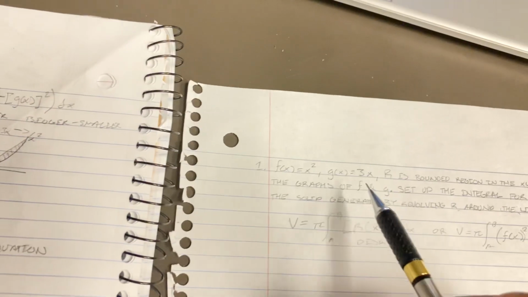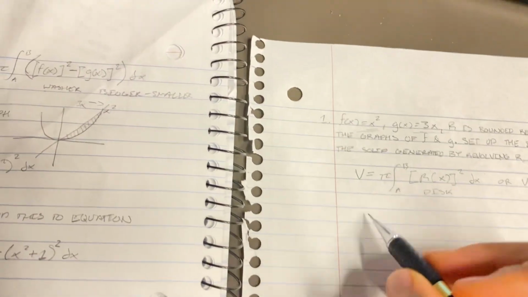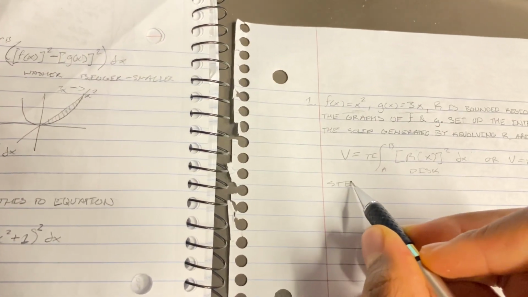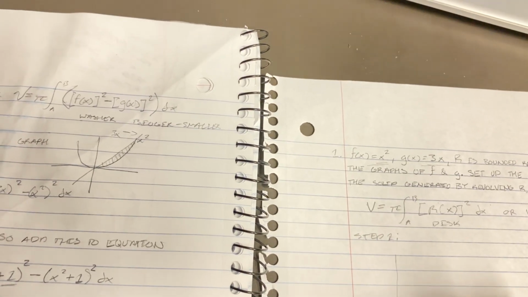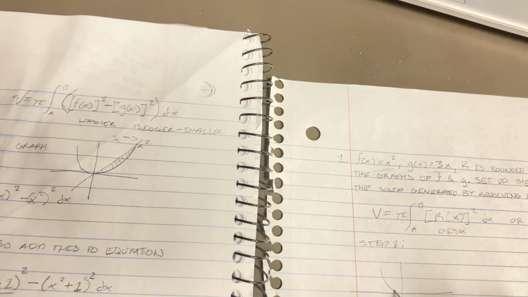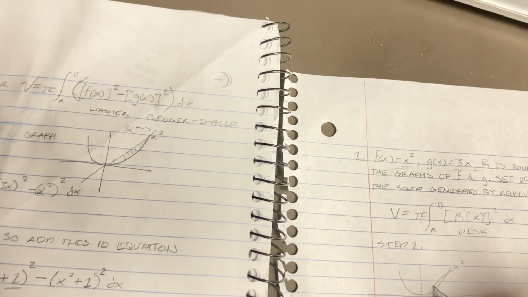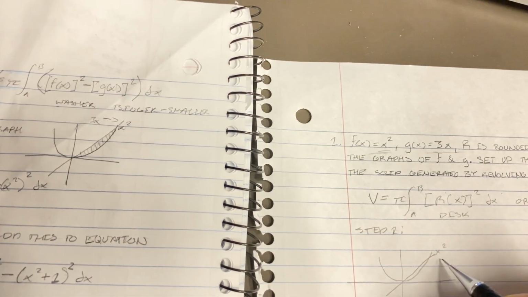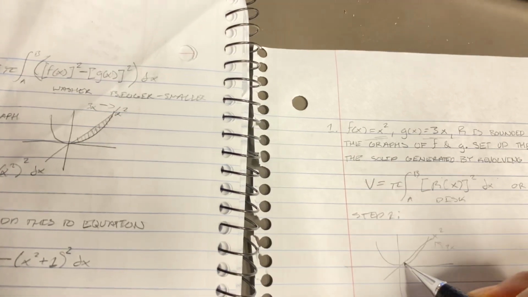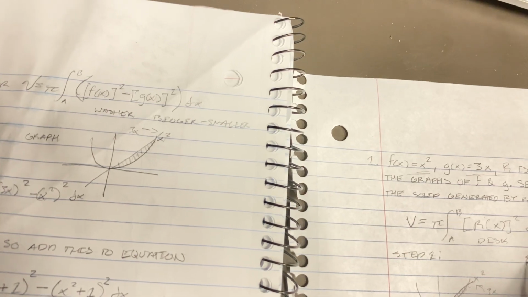So for step one, you're going to want to take this graph. You've got these two functions: f of x equals x squared and g of x equals 3x. So for step one, let's label it. You're going to have the graph. It's a simple graph. This is obviously the graph of x squared, and since it's a linear graph, this is the graph of 3x. In between these, you want the region that's in between. So that's step one.